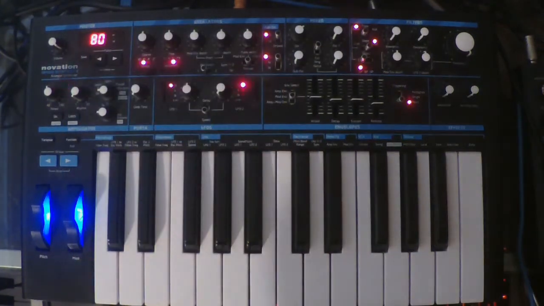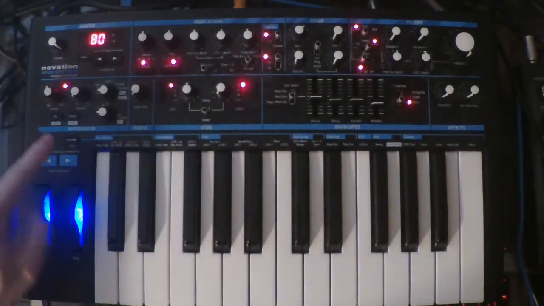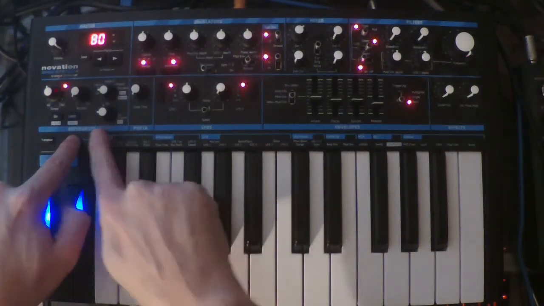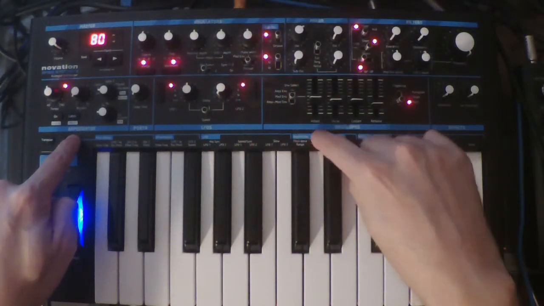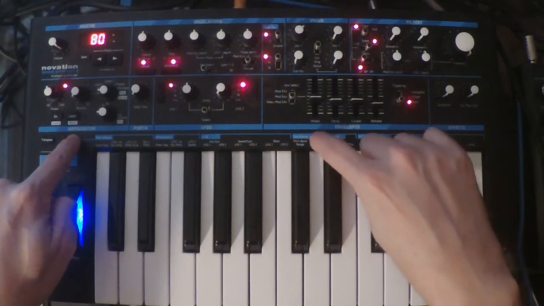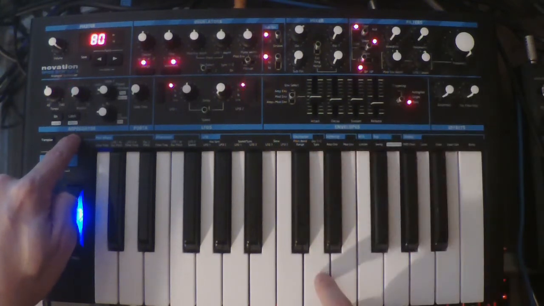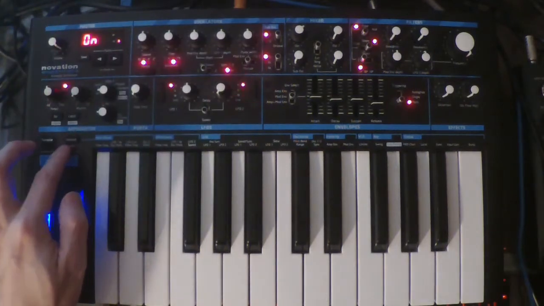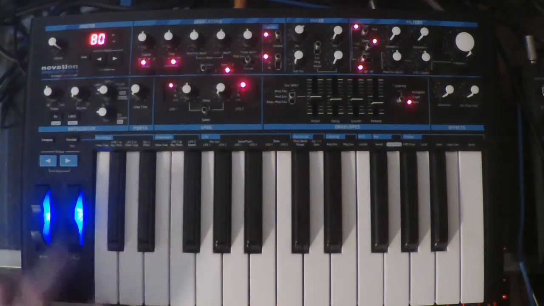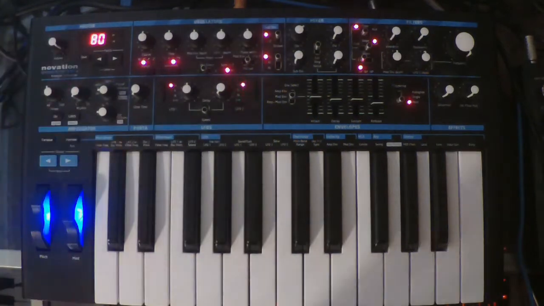Currently it's off. If we want to turn it on, we hold down function, and then we look for oscillator because we're working in the oscillator section. And then this key right here says oscillator 1, 2 sync. If I press that down, it says off. If I turn it on, that will turn on sync. If I press this button again, it just exits from that menu.